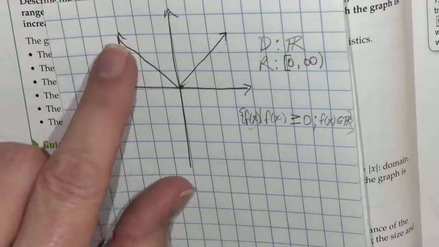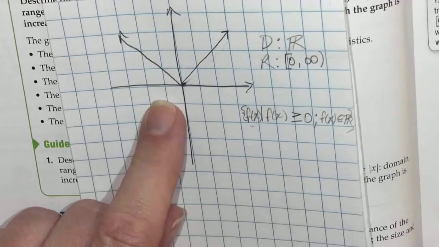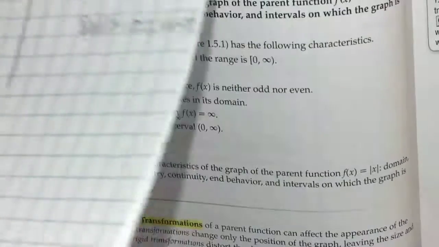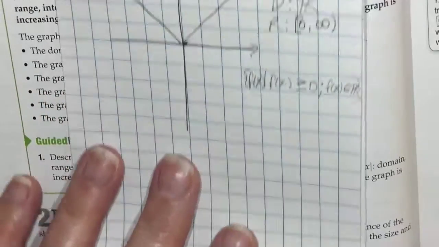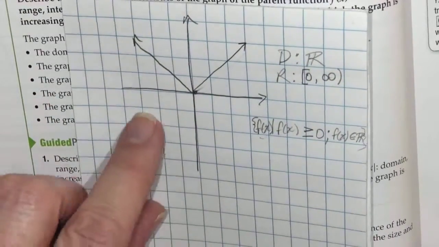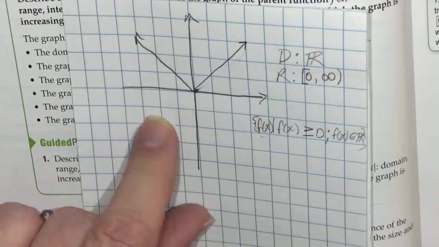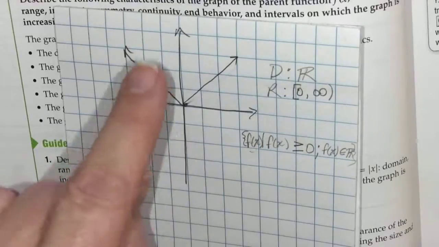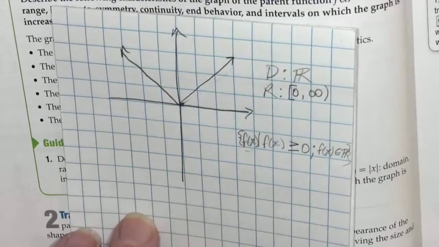Now, let's talk about the intercepts. Where does this intercept the x-axis? 0. And where does it intercept the y-axis? 0. Okay, now the next thing is, is there any symmetry? Yes. And what is it symmetric about? Down the line x equals 0. Very good. So it's symmetric about that line.